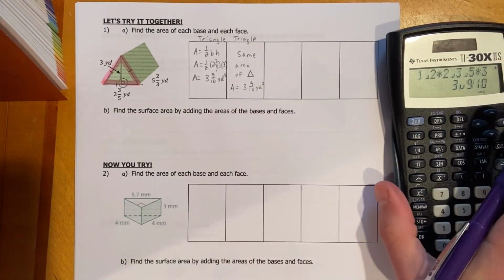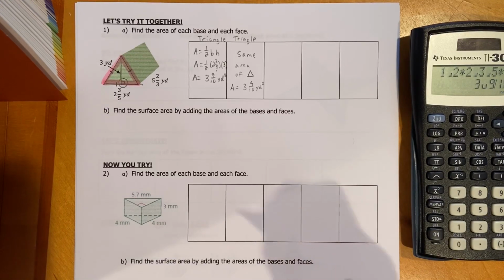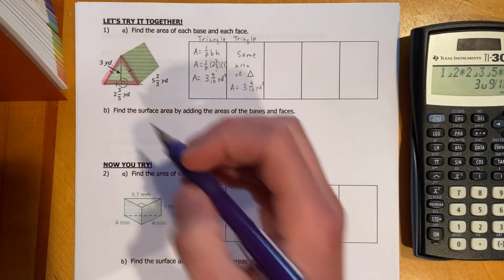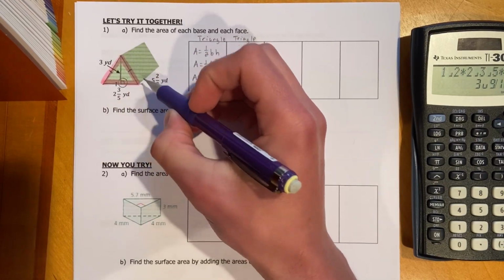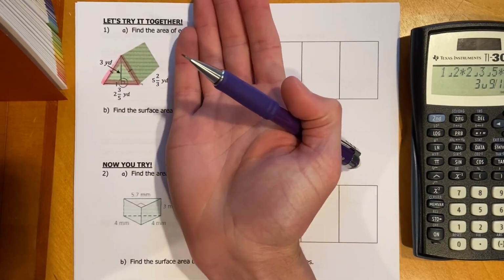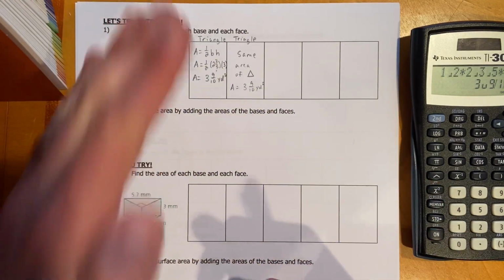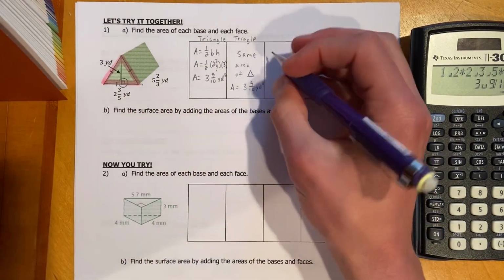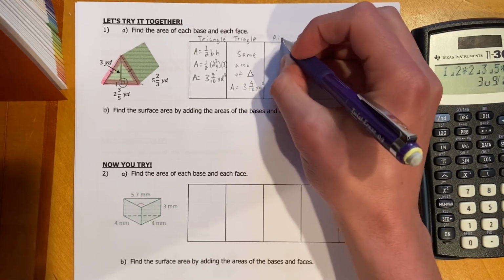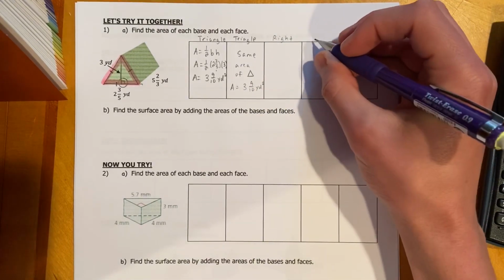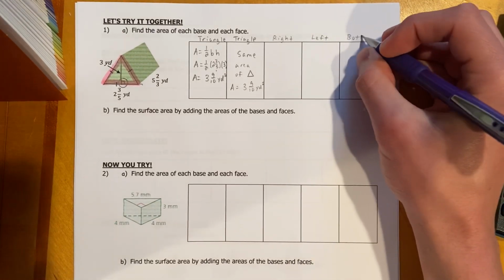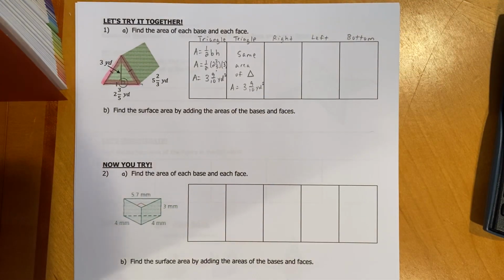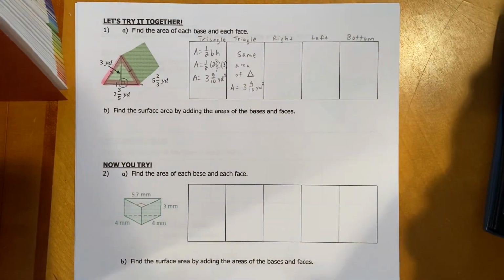Okay, now we are going to need to find the area of each of my rectangular faces. Remember, if we unfold this 3D prism, it is going to have not 1, not 2, imagine the bottom face, and 3, the 3 rectangular faces. So I'm going to write each of these down: the right rectangular face, the left rectangular face, and the bottom rectangular face.